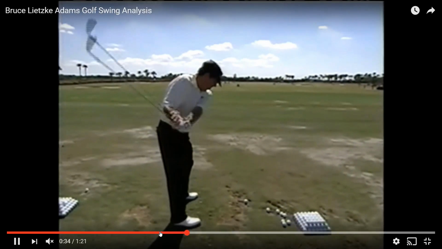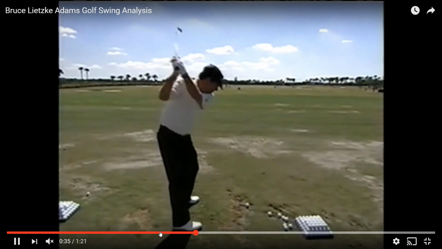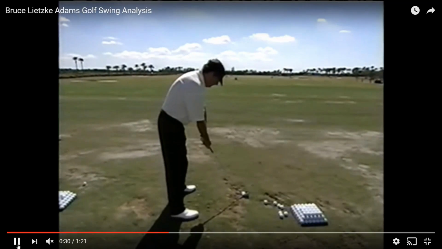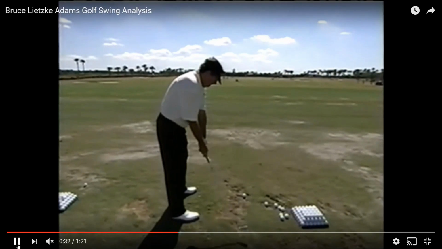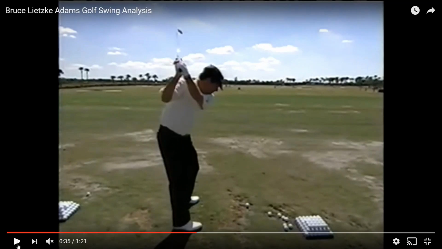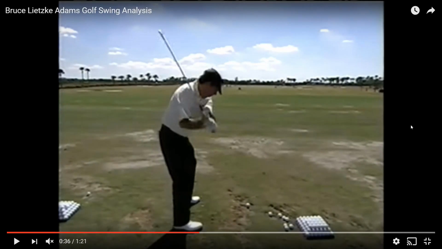Watch it go back, and then the hands will move out away from the body. Going back, watch him move out. Start to move out, but he keeps this angle. There's that angle we talked about. The hands are definitely further out here than what we would suggest. We would want the hands more in our style, right in here for the straight ball.